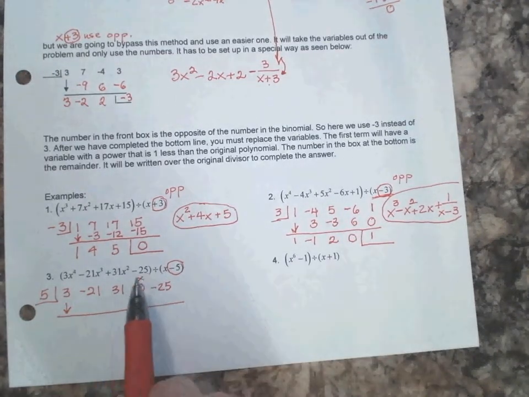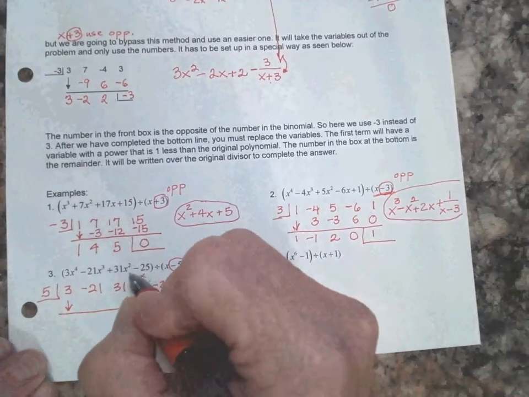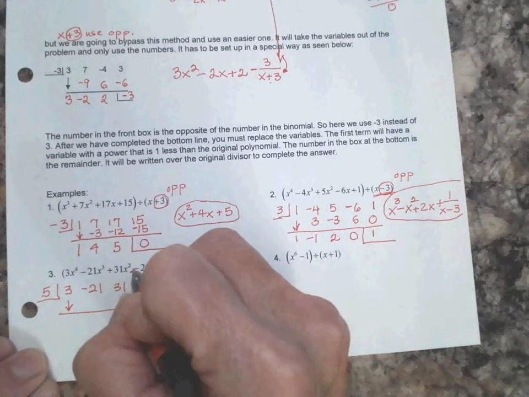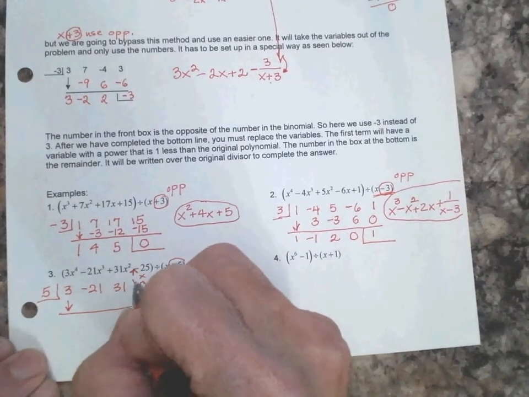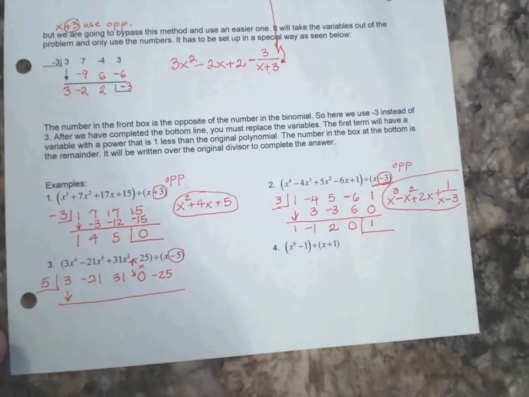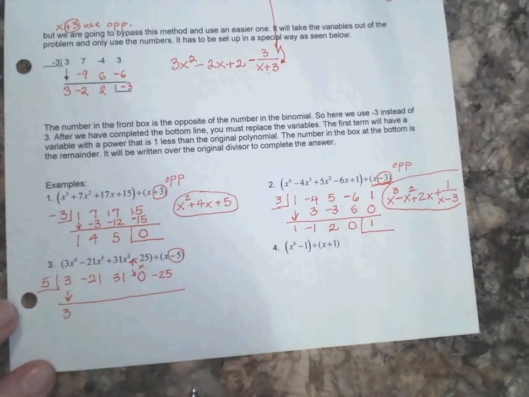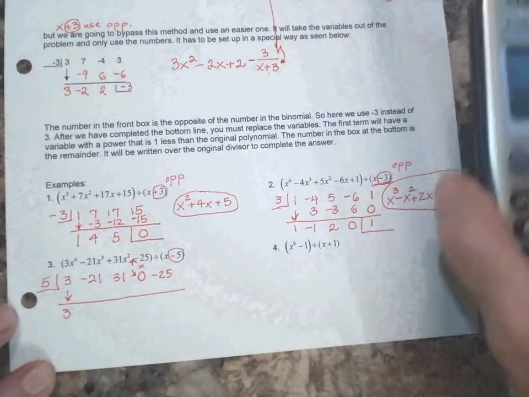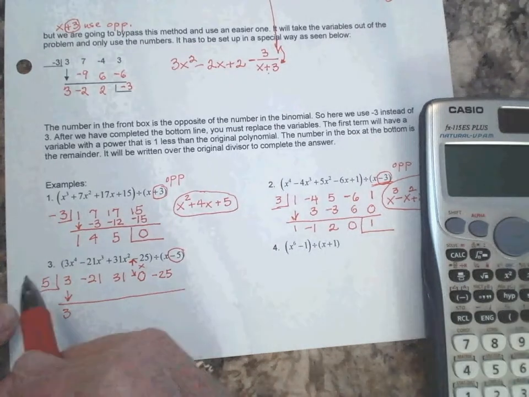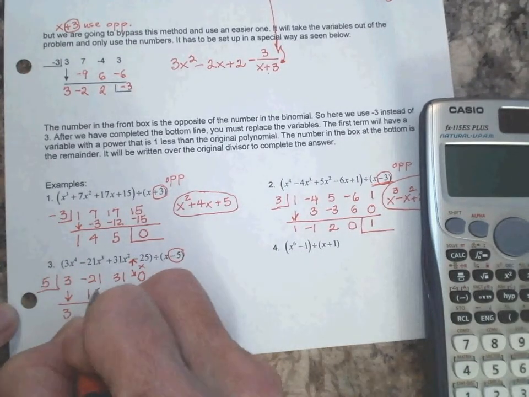Okay, so anytime you have a place of a power that's missing, you have to fill in a 0 in what would be its spot. Because right here, we're missing the x's. We have 0 x's, so we have to put a spot for it. Now, bring the 3 down and start multiplying. If you need a calculator, get a calculator to do this. You can pretty much do it all on a calculator.